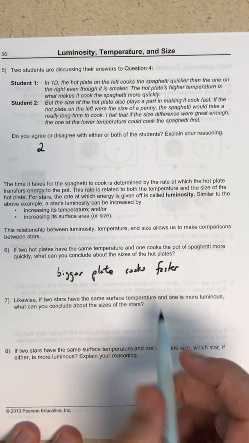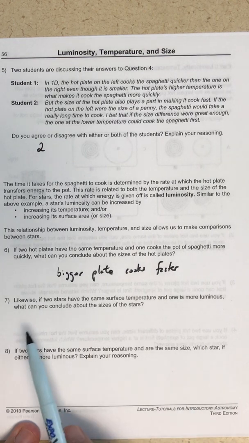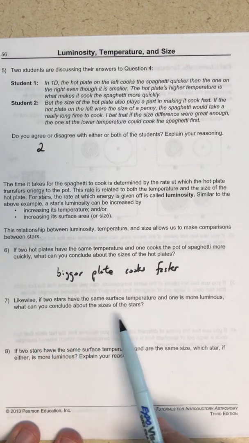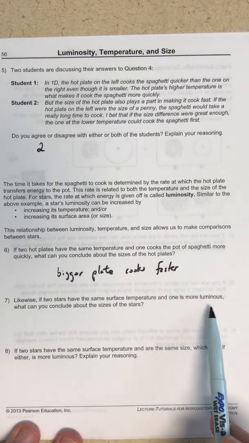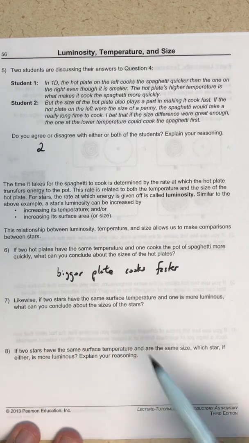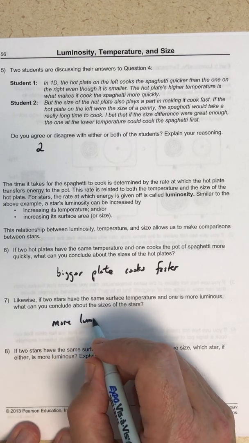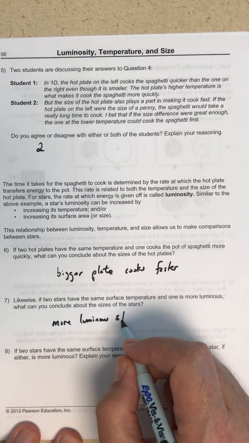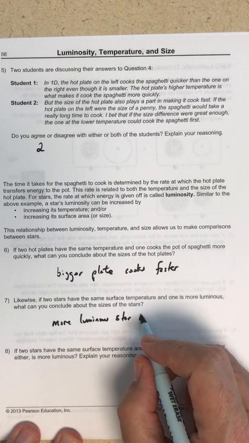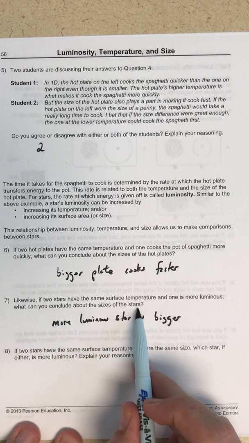At least until it's as big as the pot, and then you're just wasting area. Likewise, if two stars have the same surface temperature and one is more luminous, what can you conclude about the sizes of the stars? So the more luminous star is bigger if you know that the temperatures are the same.